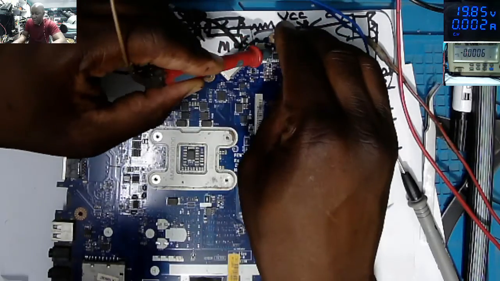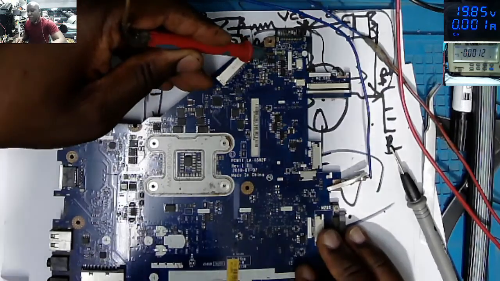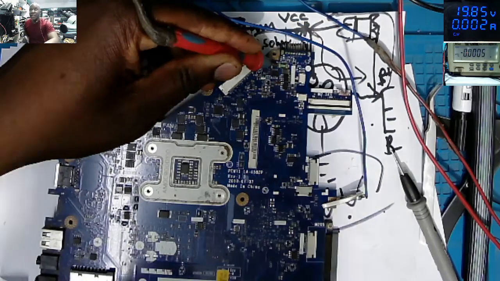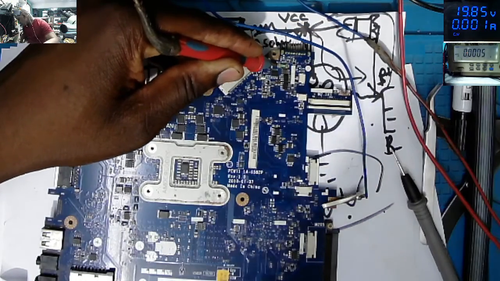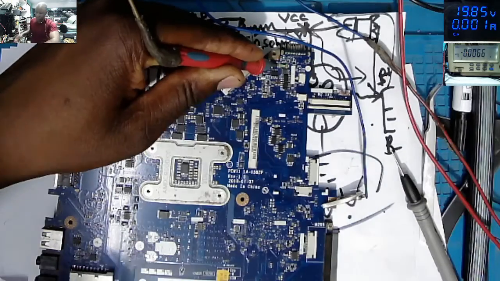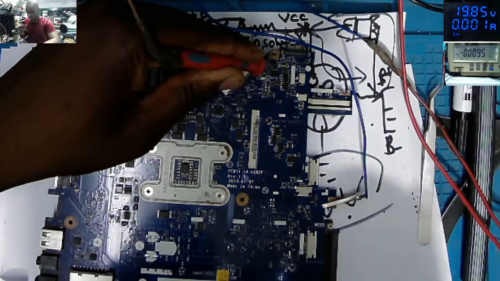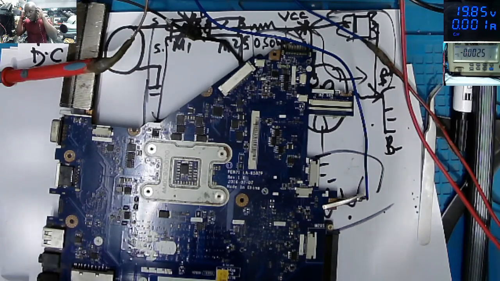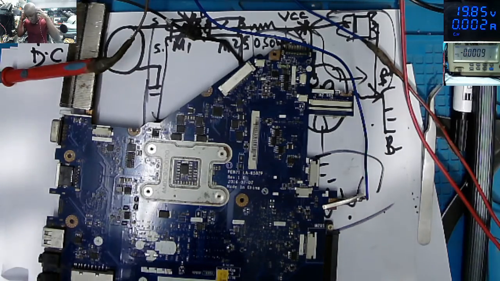So just take this power supply as your charger. You have plugged the charger, the board is not turning on. What is the next step? Plug in the charger, the laptop is not turning on.